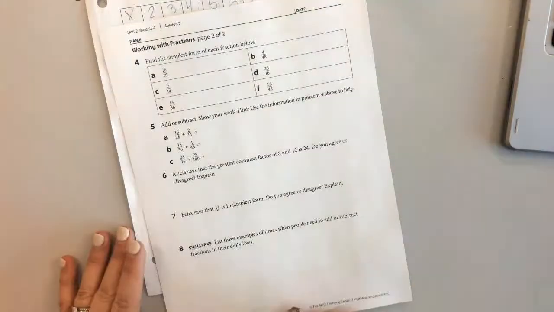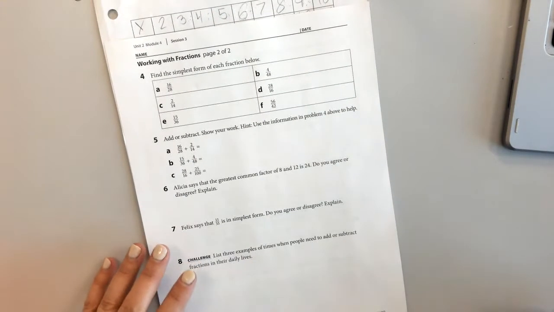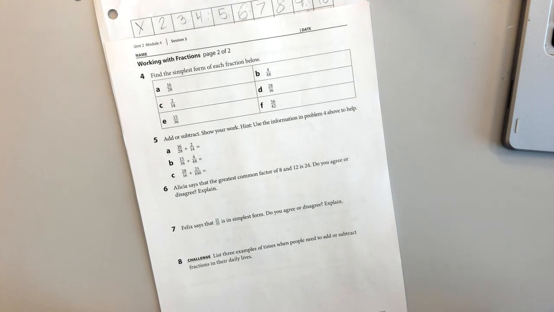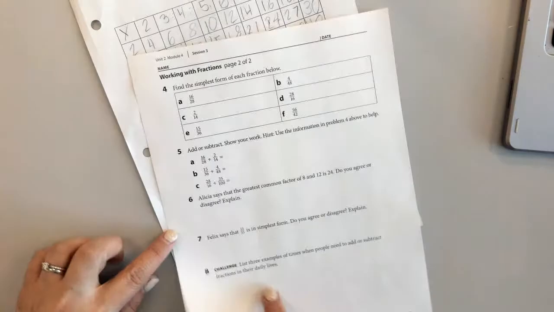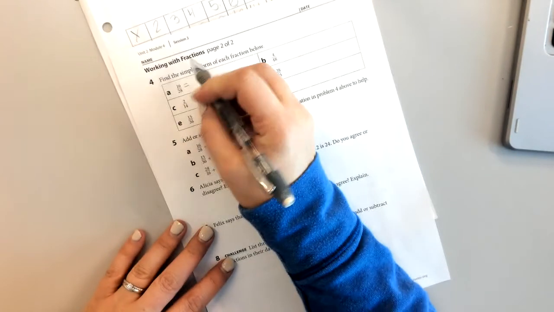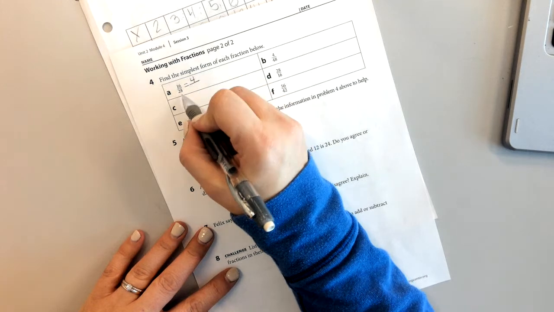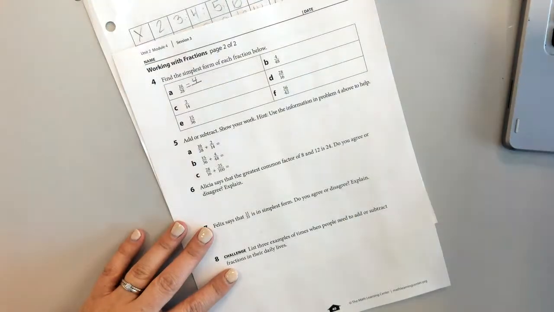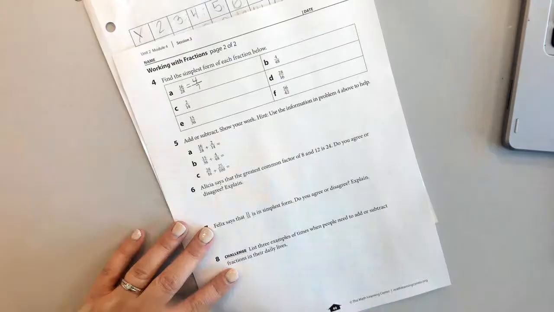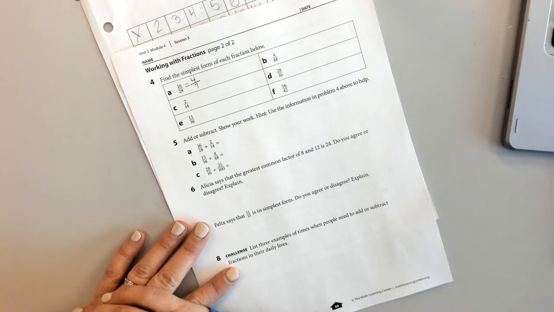Let's go to the back. On the top, we're going to find the simplest form of each fraction. Now, we can use the greatest common factor to help us figure that out. So 16 and 28 are right here, and 4 was our greatest common factor. So I'm going to divide both numbers by 4. 16 divided by 4 is 4, and 28 divided by 4 is 7, so that's my simplest form.